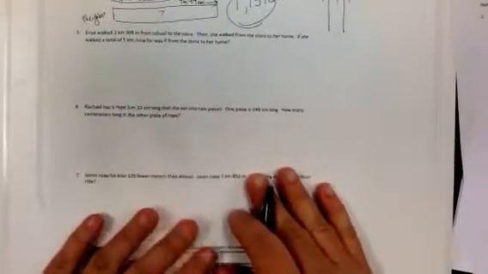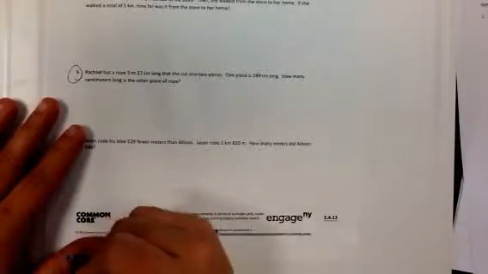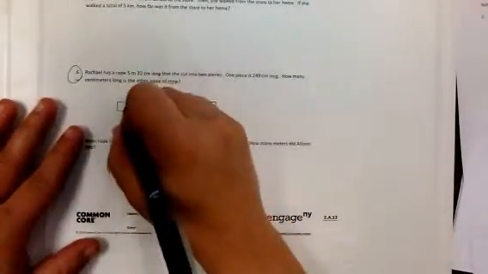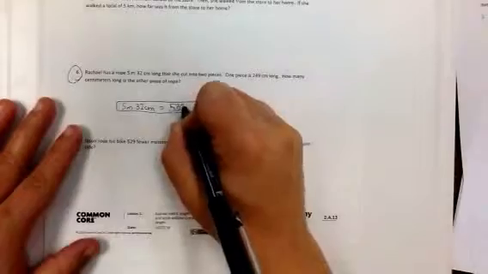Okay, we're going to skip this one because it's kilometers and meters. We're not going to worry about those today, but we are going to do number 6 because that is also about meters and centimeters. So, Rachel has a rope. It's 5 meters, 32 centimeters long. So here's her rope. Tape diagram first. 5 meters, 32 centimeters, which is the same thing as 532 centimeters.